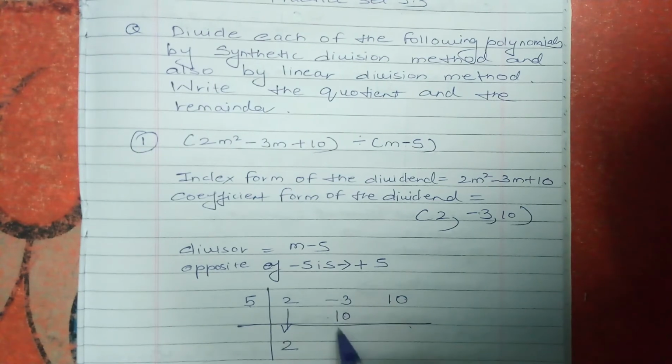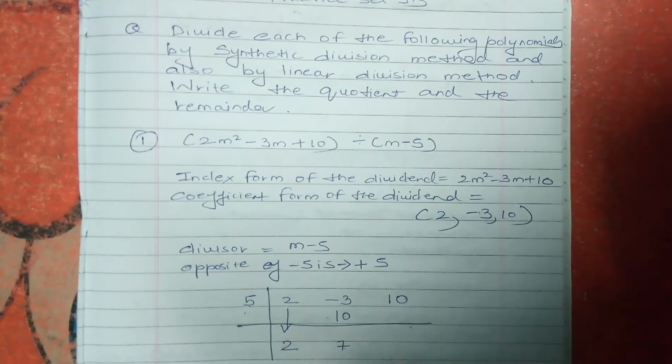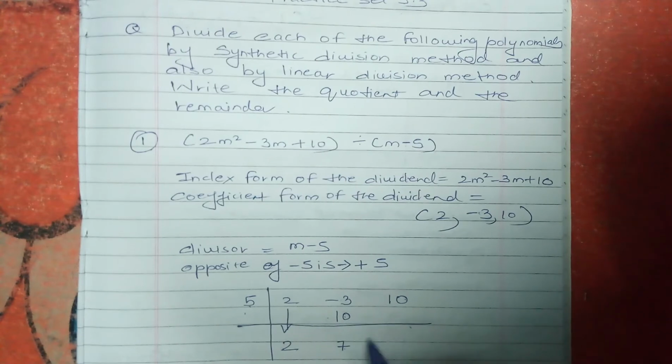Minus 3 plus 10, you have to perform subtraction. 10 minus 3 is what? 7, isn't it? And the sign of the greater number, which is positive 7. Now this 7 you multiply again by 5, and this process is going to continue. 7 5s are 35, so we write here 35.